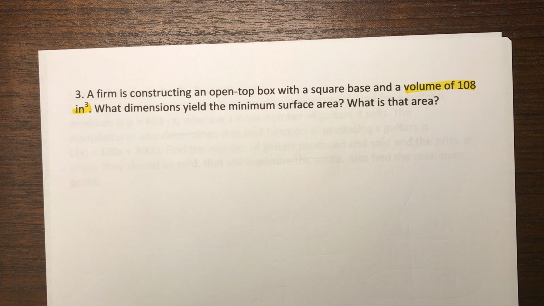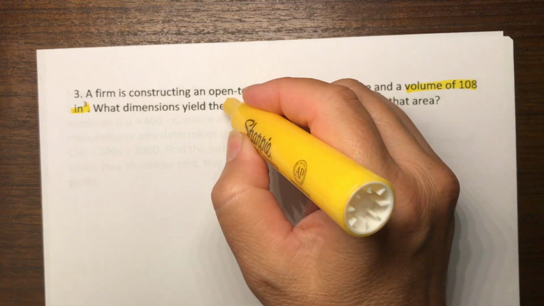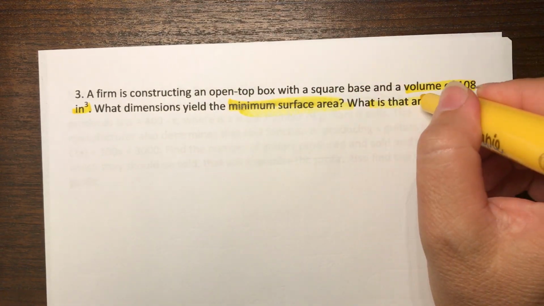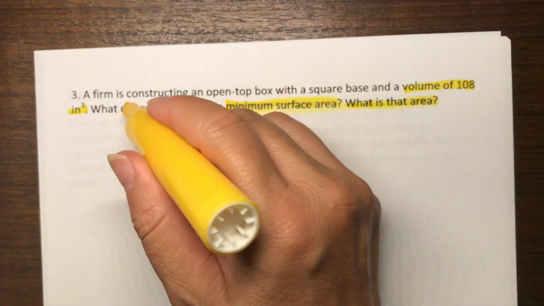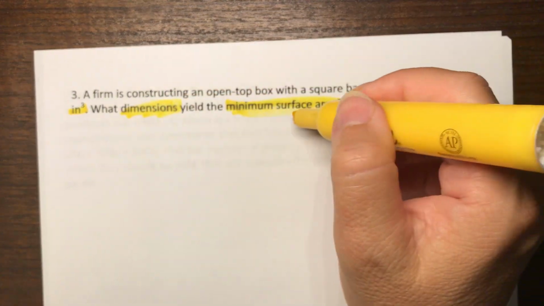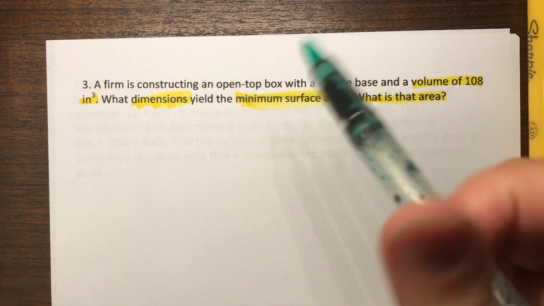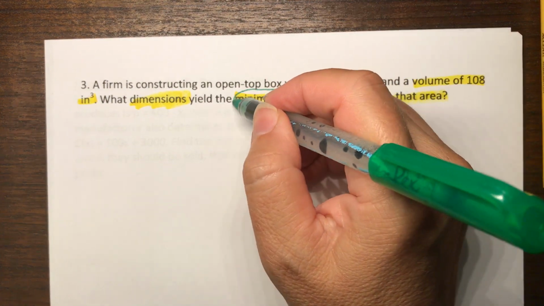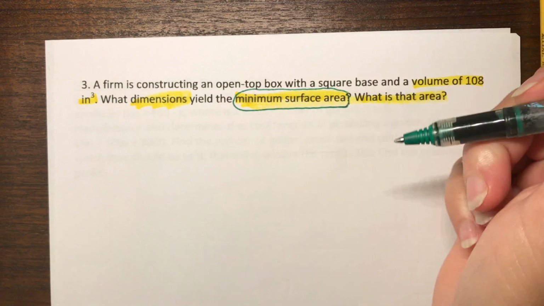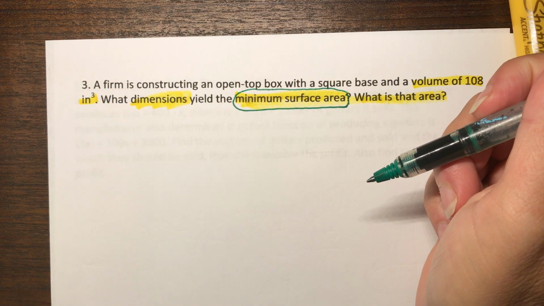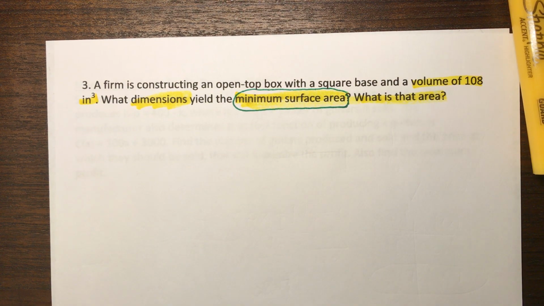It says, what dimensions yield the minimum surface area? And what is that area? So we want to find the dimensions that will minimize the surface area. That's what we're trying to do, minimize the surface area. So we're going to have to come up with it first, okay? How? Well, as I suggested in the last problem, draw a picture.